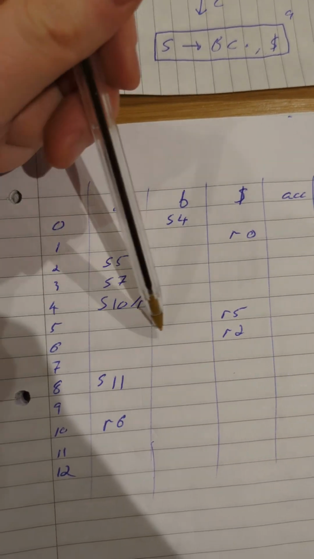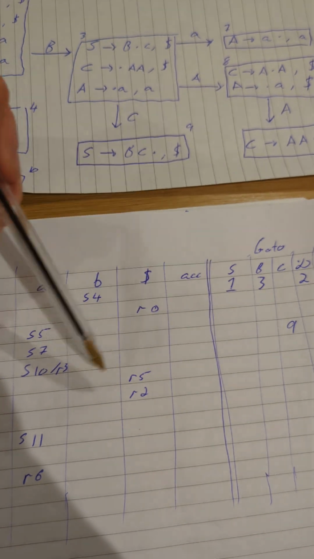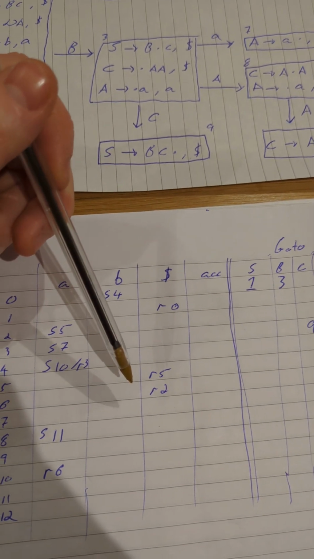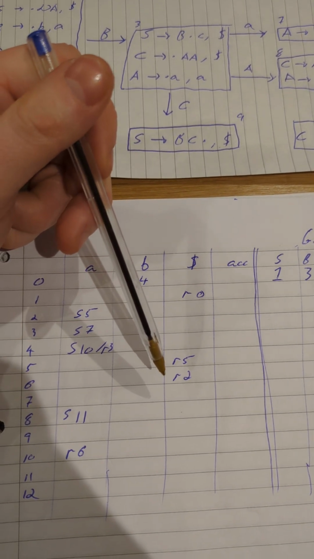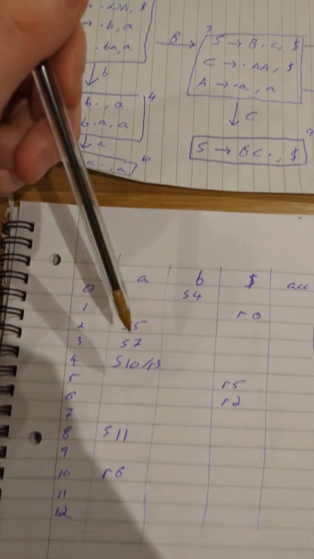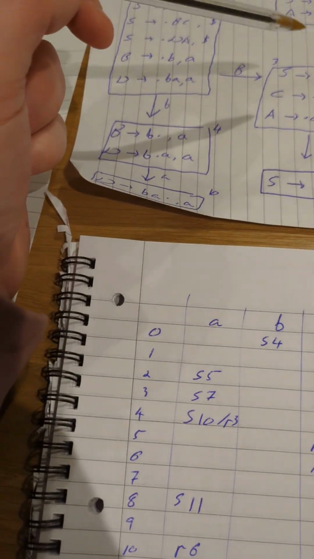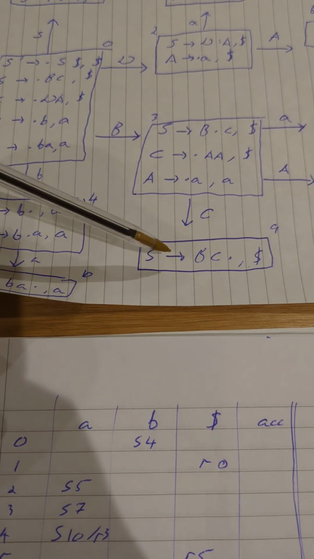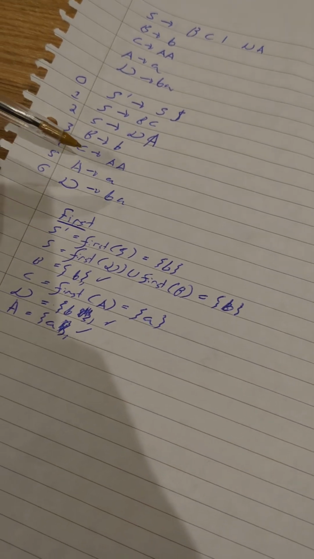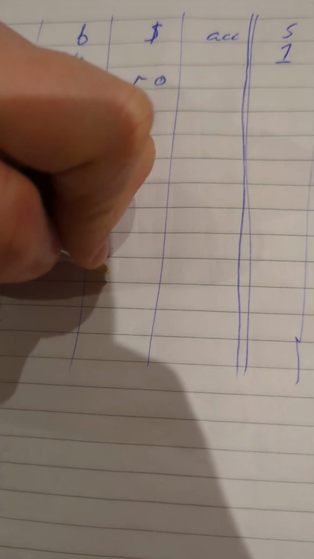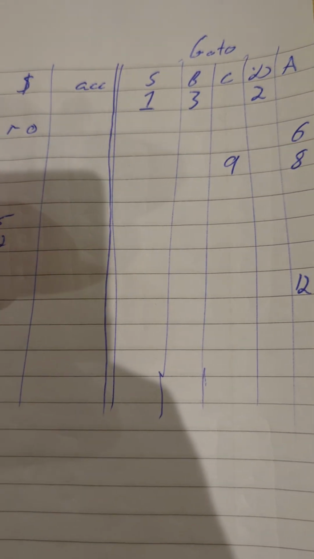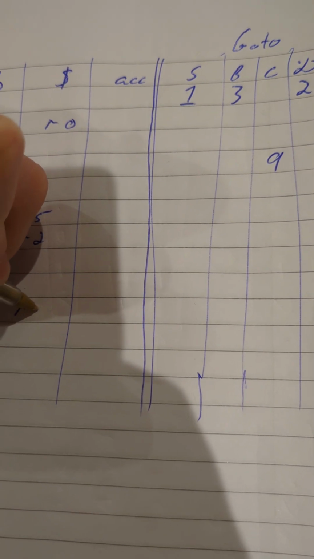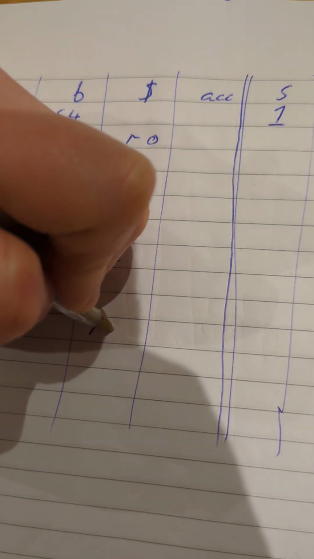You can see that if we had to fill out a whole row, then our chance of a reduce shift conflict would be higher, although there is one already. Nothing to do in state 3 because the dot's not at the end anywhere. In state 9, if we get a dollar, then we apply rule S goes to BC, rule 1.